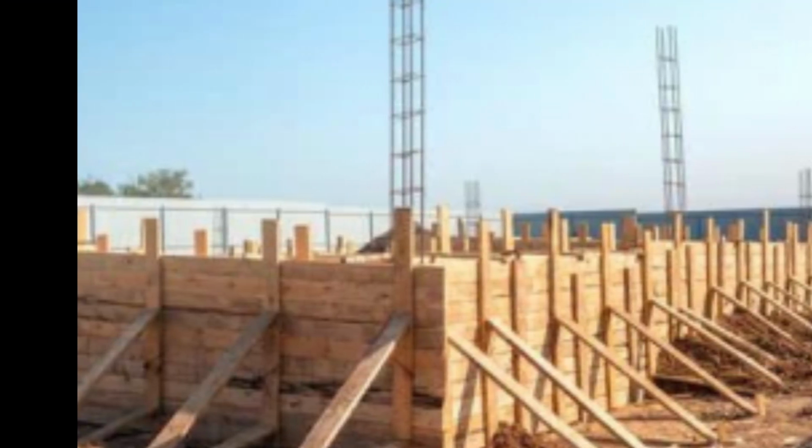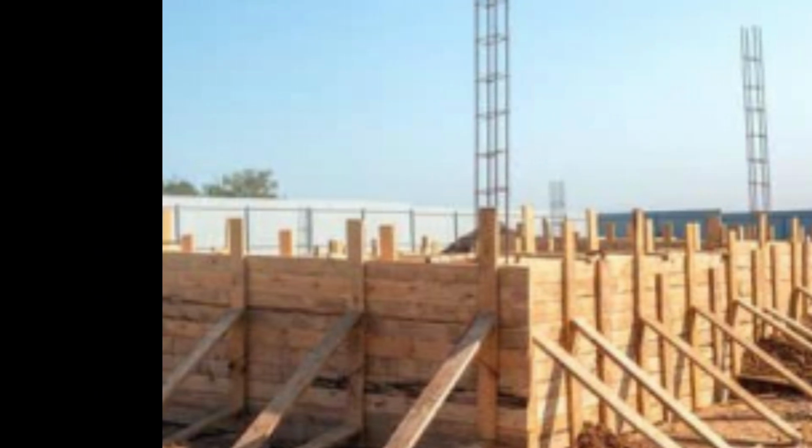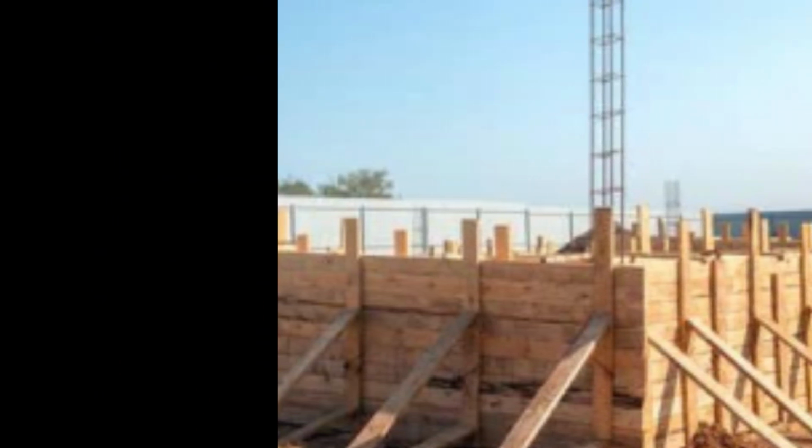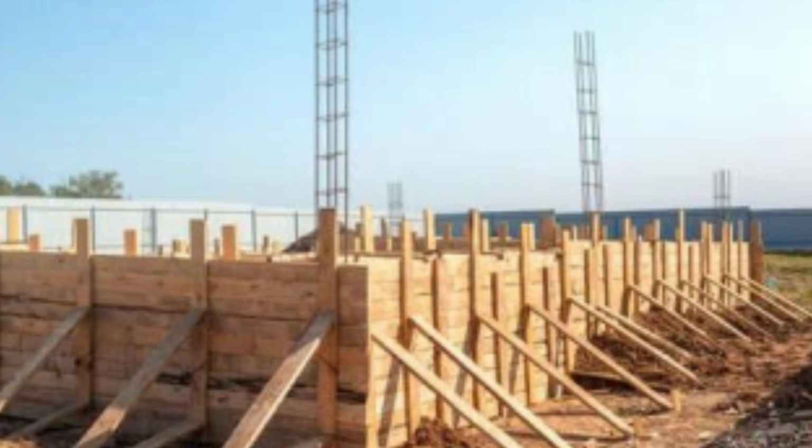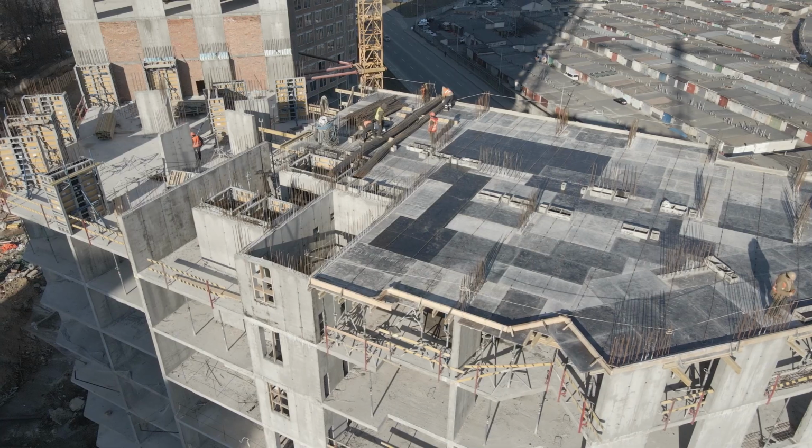Timber formwork. Timber formwork is the most common type of formwork among all others. Timber forms are extensively used in construction since the ancient period. Timber formwork is the oldest type of form used in construction.